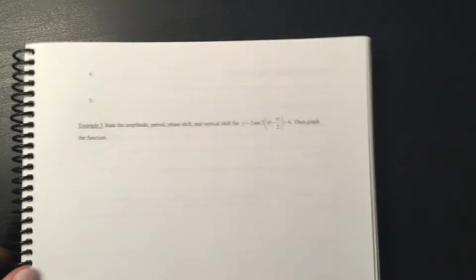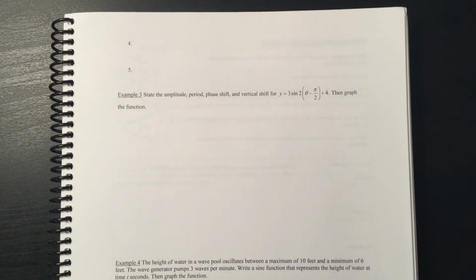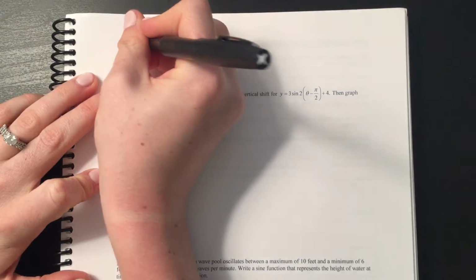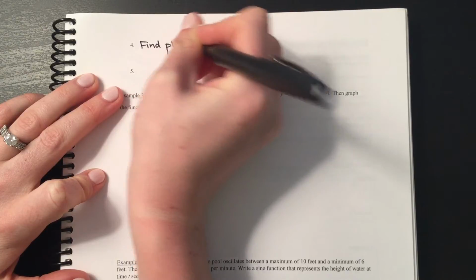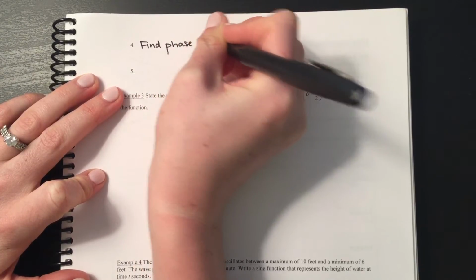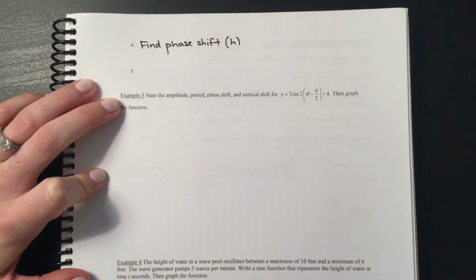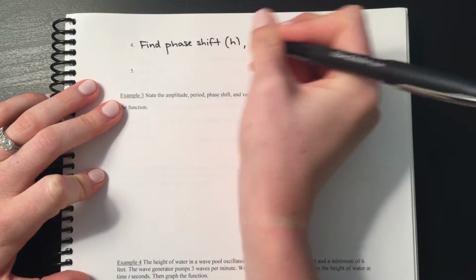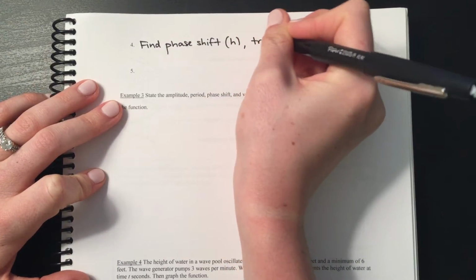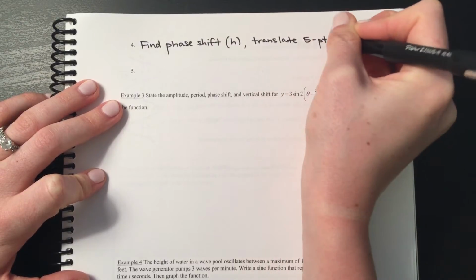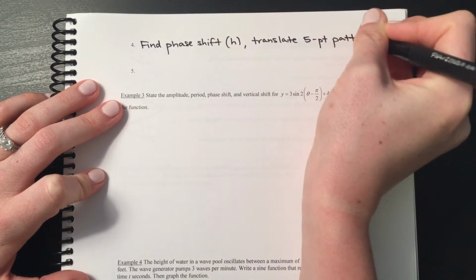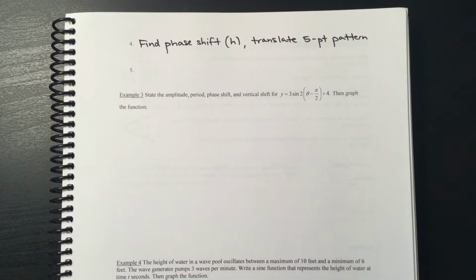Okay, step 4, we're then going to shift that 5-point pattern once we figure out what our phase shift is going to be. So we find the phase shift, which is h in the formula. And remember, it's always the opposite of what it looks like it's going to be. And then translate that 5-point pattern. So just like we did in that previous example that I was just pointing out to you, with that one we subtracted 20 degrees from the entire 5-point pattern.